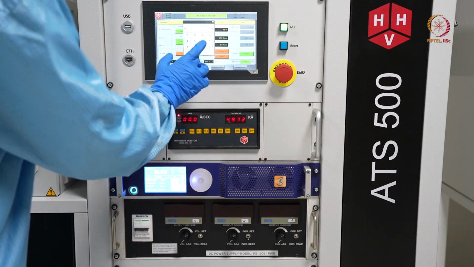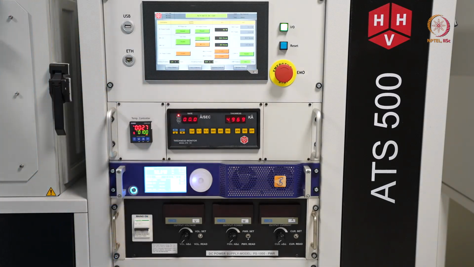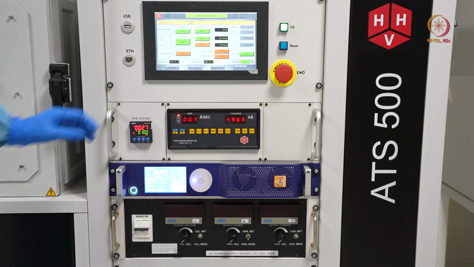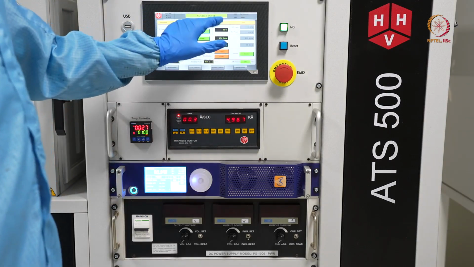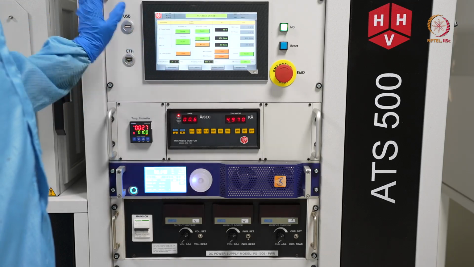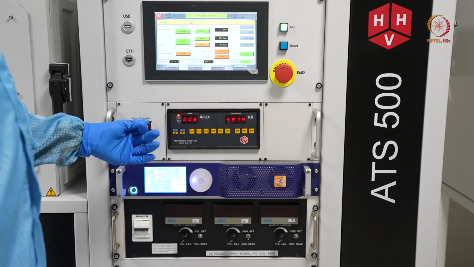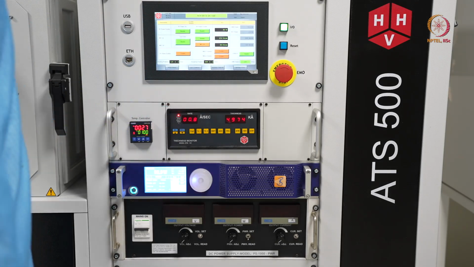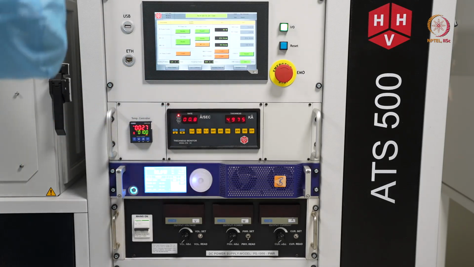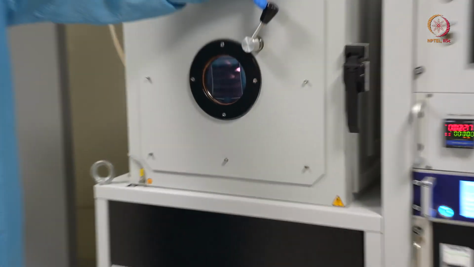So with that, we have set the power at 50 watt and MFC is set at 25 SCCM. So with that we should have some plasma generated here. So let us focus here in the chamber, if we can focus.